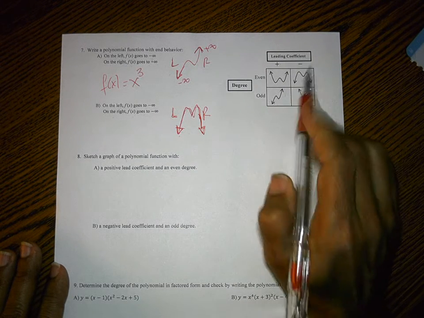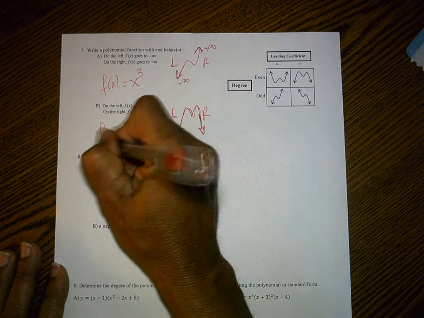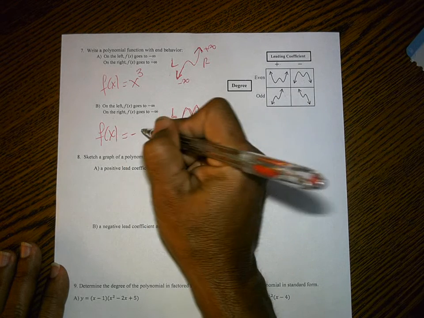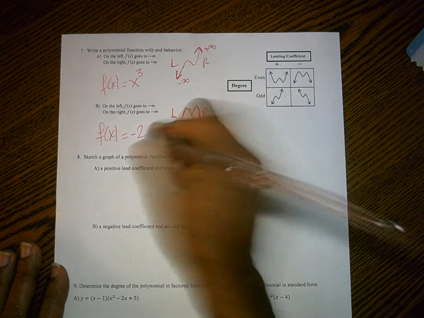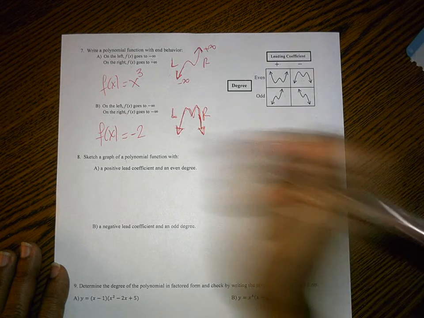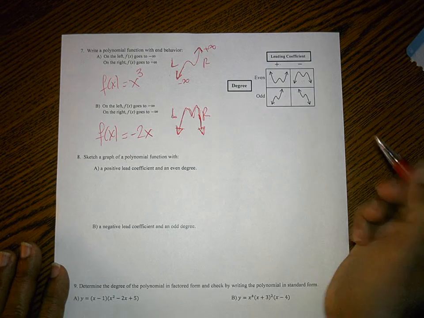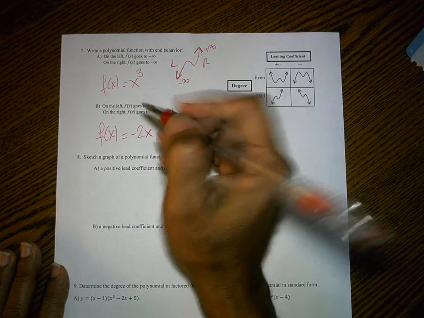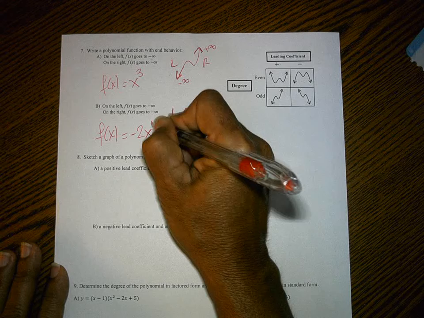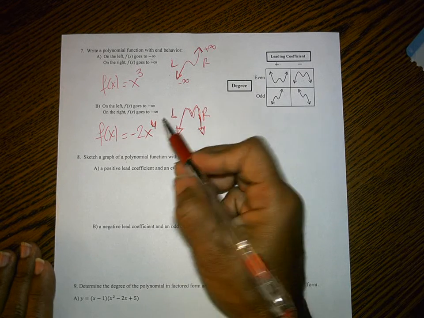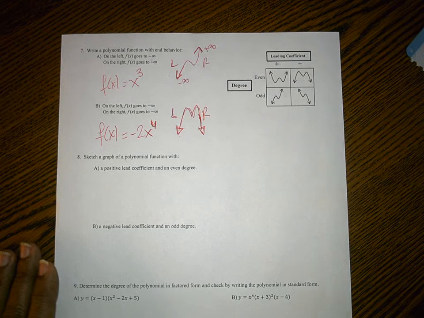So let's write a function. F of x equals, I have to have a negative leading coefficient. So let's write negative 2. That's my leading coefficient. It has to have an x. And then let's go ahead and do an even power. So let's go ahead and put a 4. Okay? As long as you give me a 4, it could be a 2, a 4, a 6, an 8, a 10. As long as you give me an even exponent.